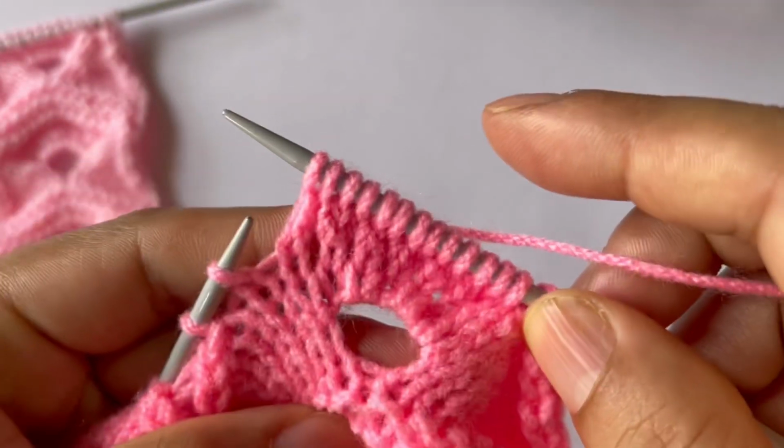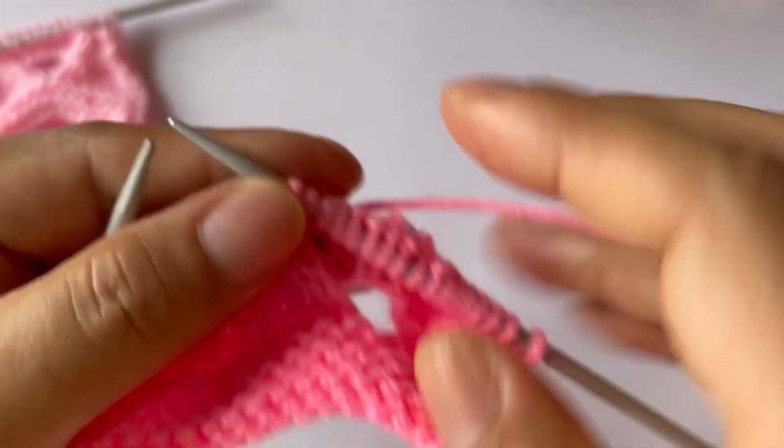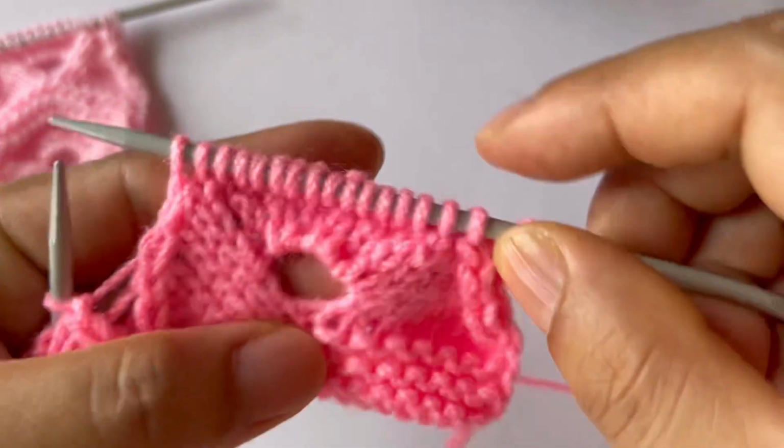Purl 14, knit 14 and knit 2 together. That's the repeat from here to here.